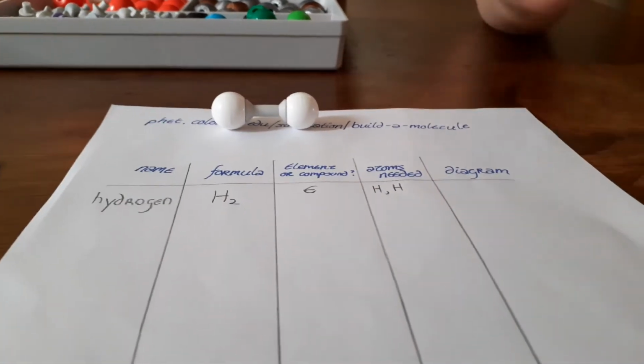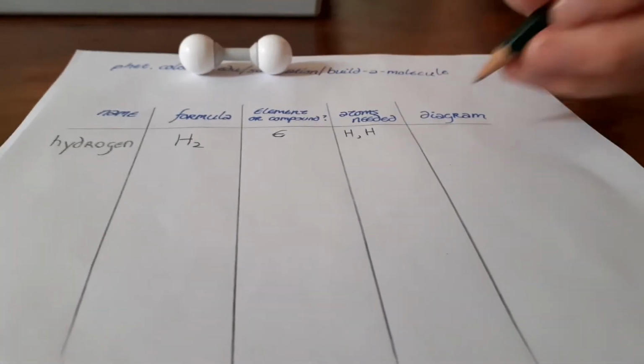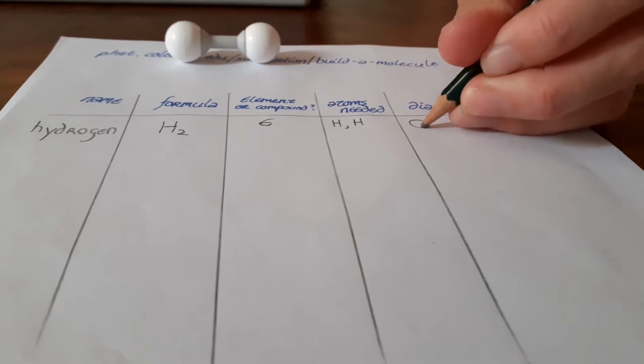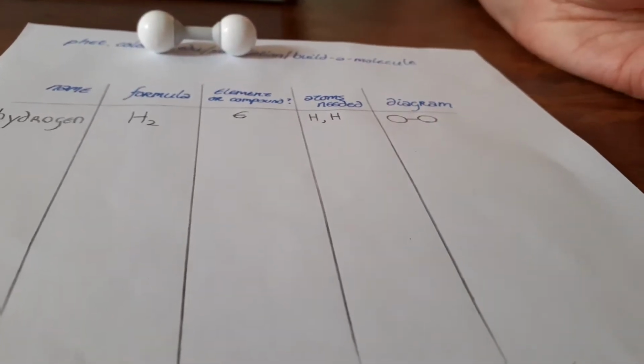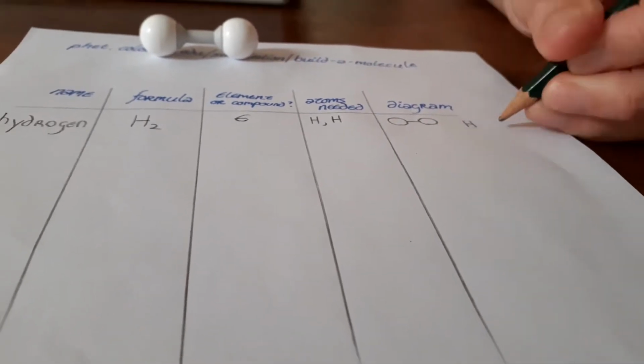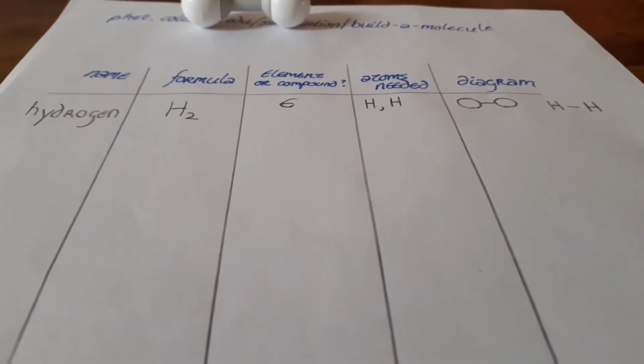So the diagram, you can do it one of two ways. You can either draw what you see, which is two white circles with a line through them, or you can write it out, and we've got hydrogen, line, hydrogen. Both of these are acceptable.